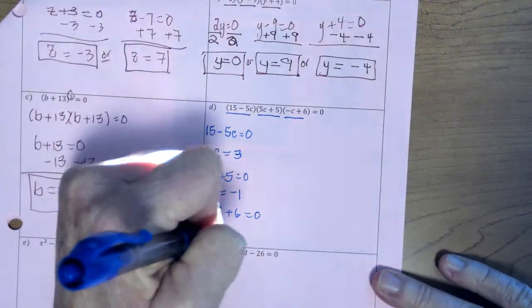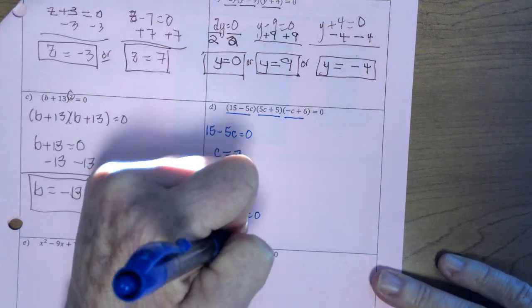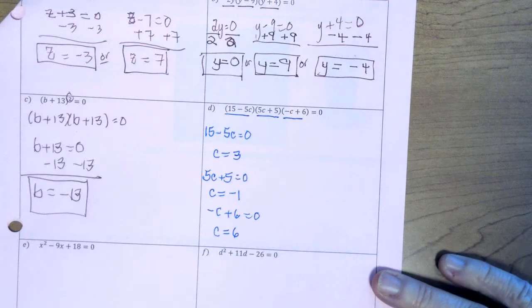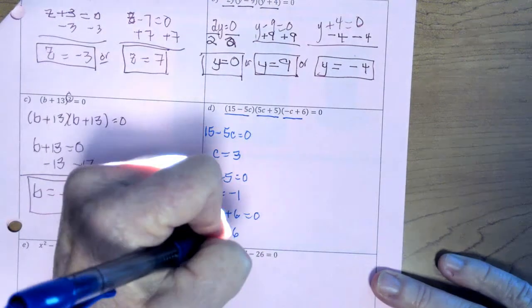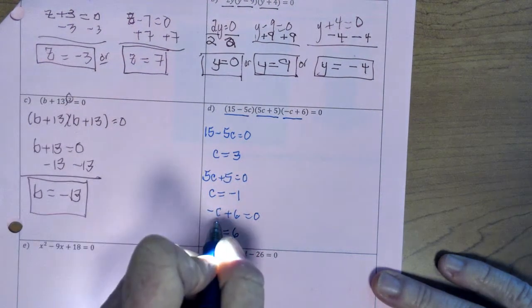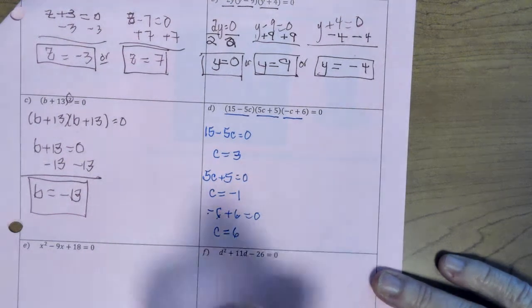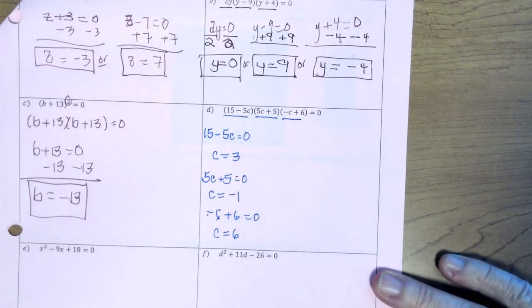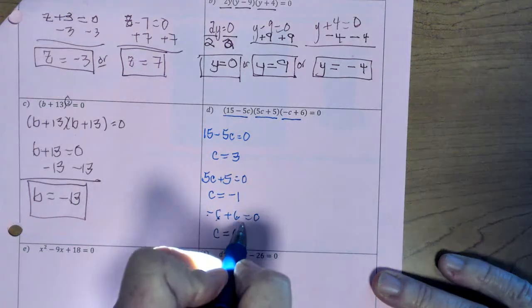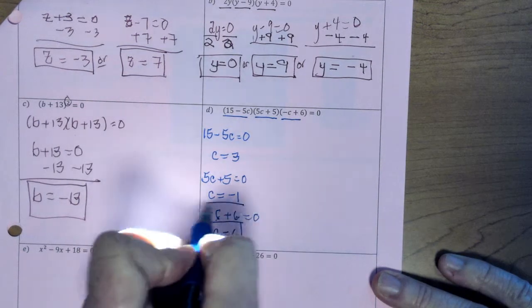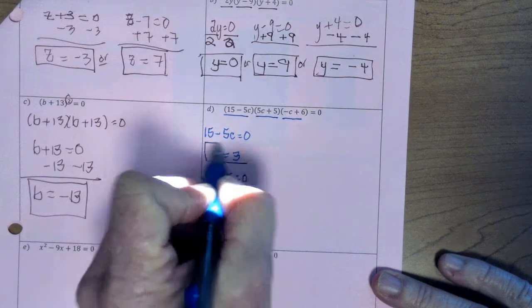Or I know that c can be equal to 6. Or negative 6. Yeah, it should be 6, because then I'm going to take the opposite. So 6 plus 6 is 0. All right, so again, 3 solutions for c.